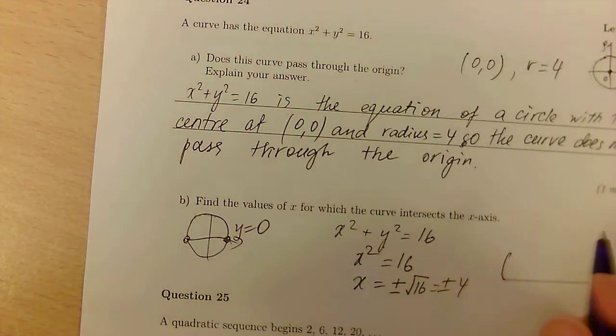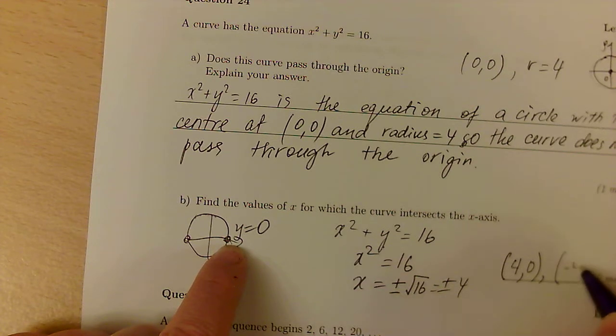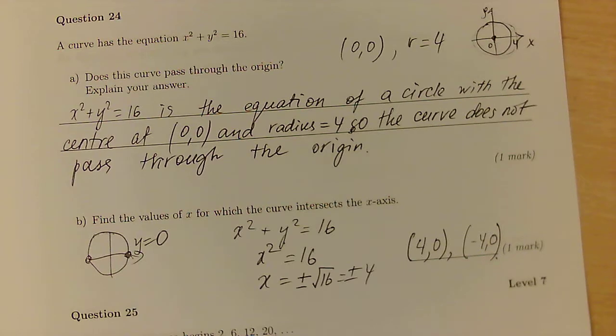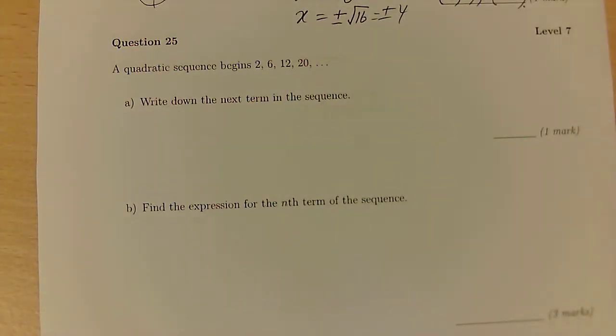So we have 2 points. One when x is 4 positive and obviously y is 0, and another point is (-4, 0). That is the second point. Alright? This question is done. Let's look at the quadratic sequence. A quadratic sequence begins 2, 6, 12, 20. Write the next term in the sequence.